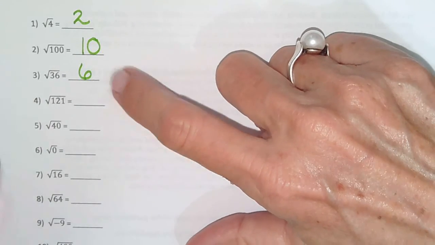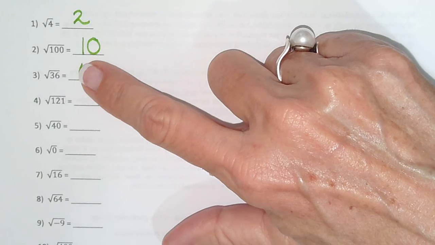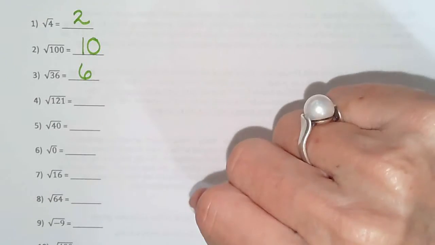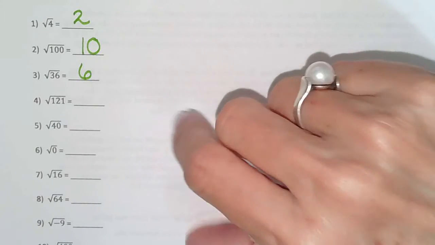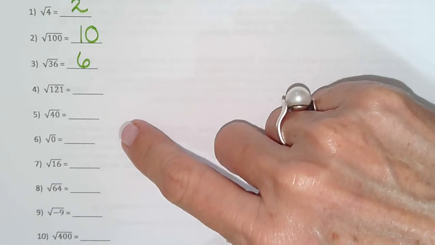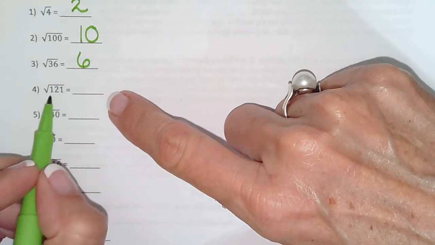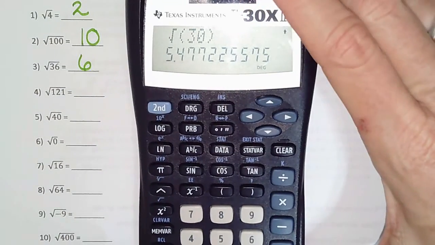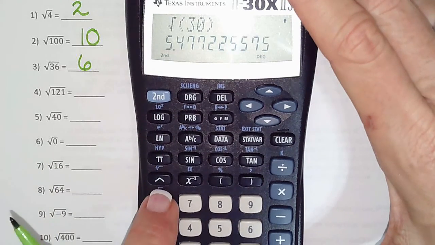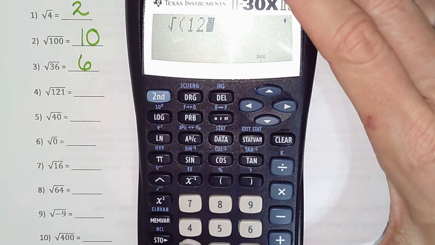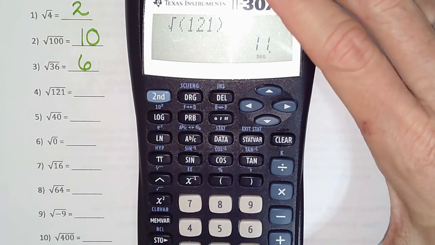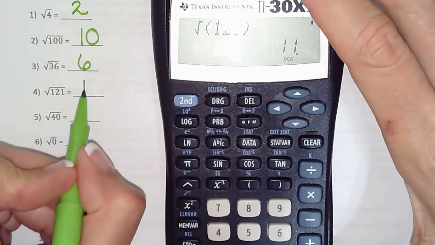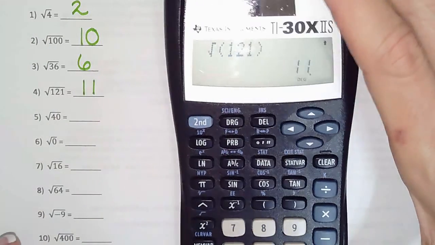So if you want, you can shut off the video and try those next 12 on your own, if you'd like to try those first by yourself, and then come back and check them with us. Square root 121, if you don't know the square root of that, you'd hit second, x squared, 121, close your parentheses, and it is 11, because 11 times 11 is 121.